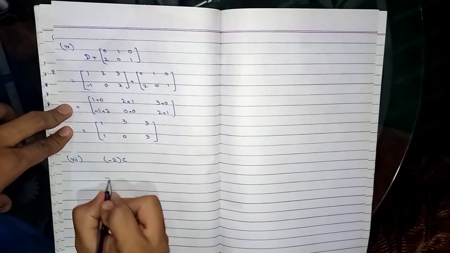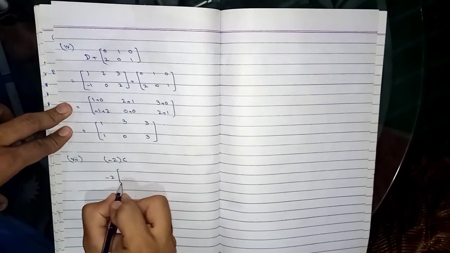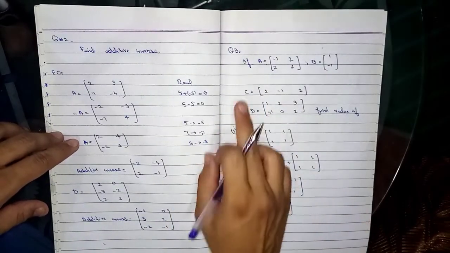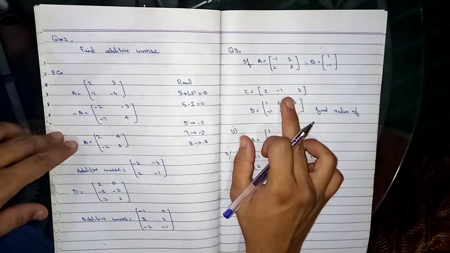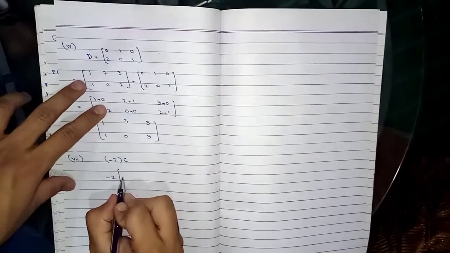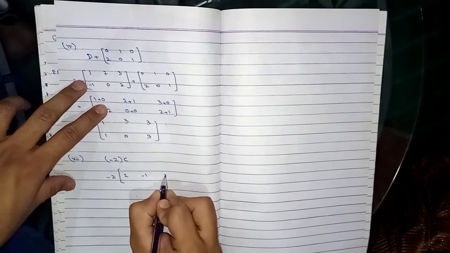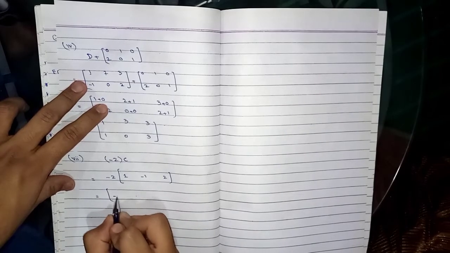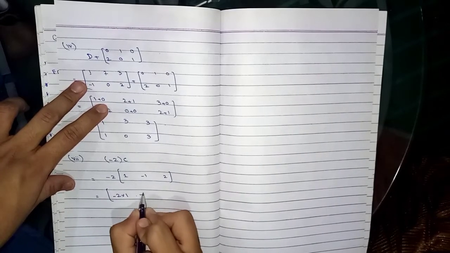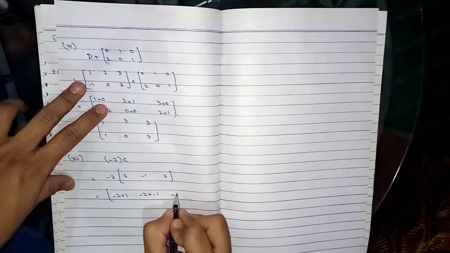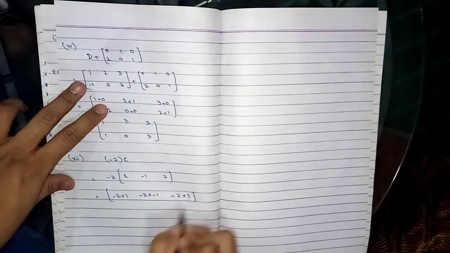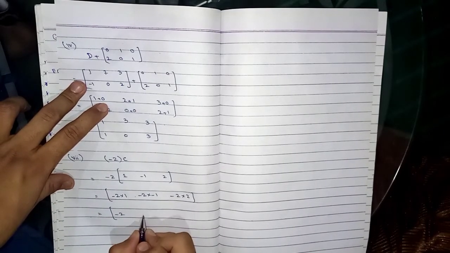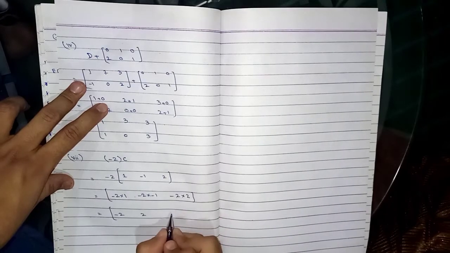The C matrix is given in the question as 1, -1, 2. So instead of C, I'll write 1, -1, 2 here. Now -2 will multiply inside it: -2 times 1, -2 times -1, -2 times 2. This is equal to -2, minus times minus is plus so 2 ones are 2, and minus times plus, 2 twos are 4 with the minus sign.